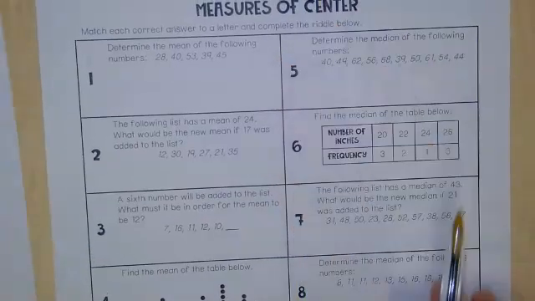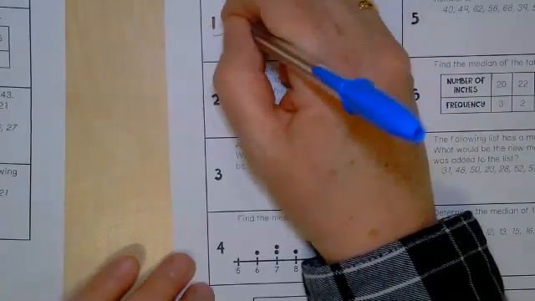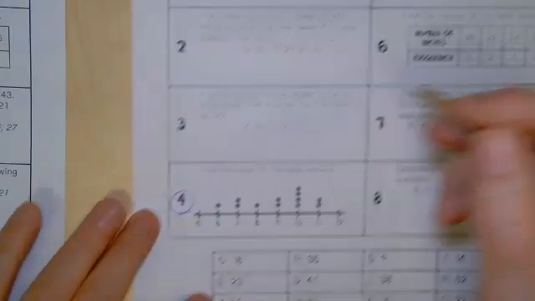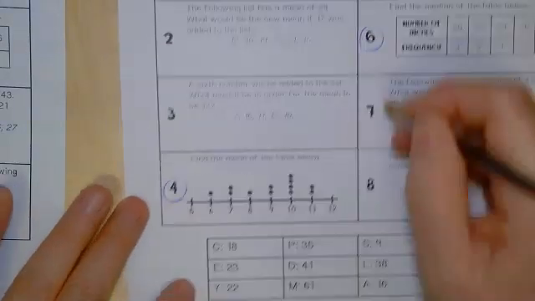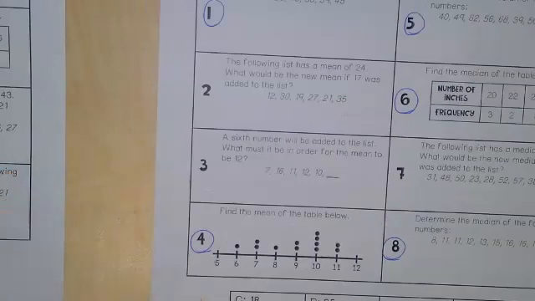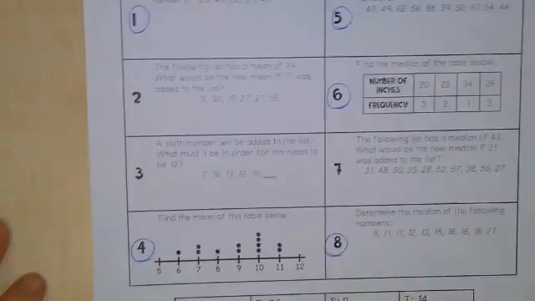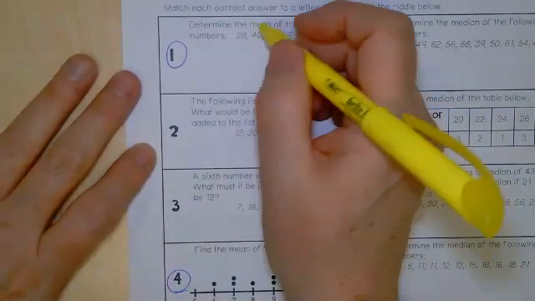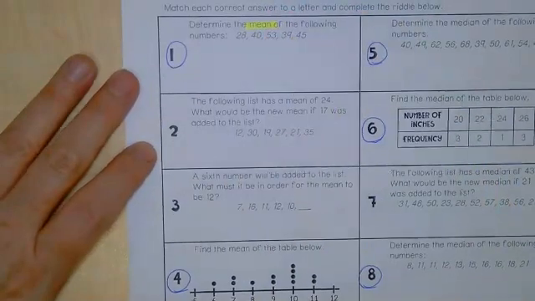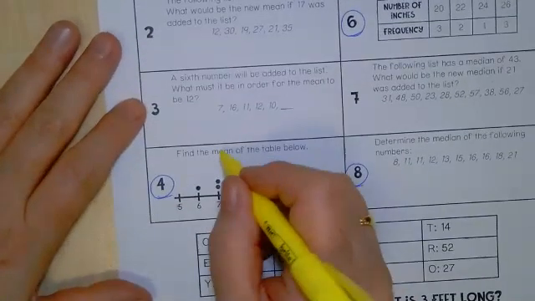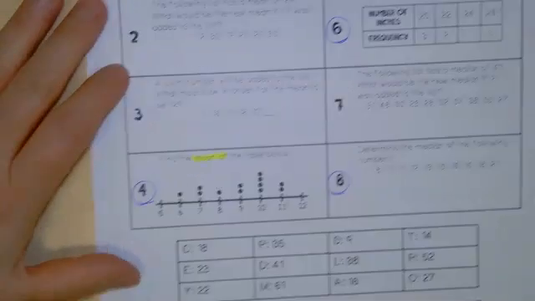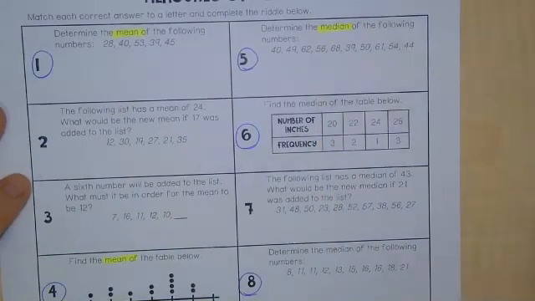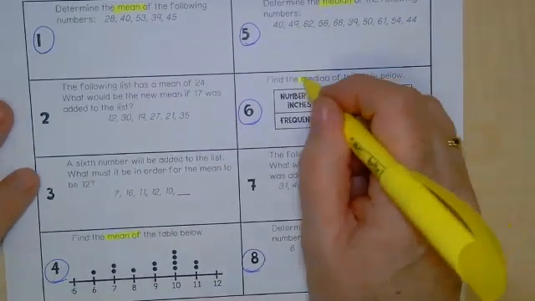This measure of center, we're not doing all the problems today. So circle 1 and 4, 5, 6, and 8, and get your highlighter out. For number 1, what's the mean? For number 4, what's the mean? For number 5, what's the median? Number 6, what's the median?